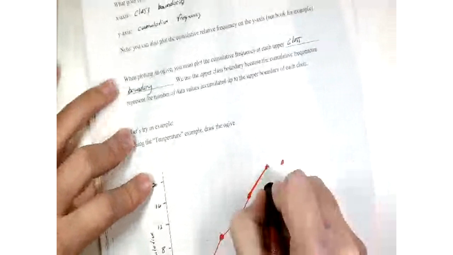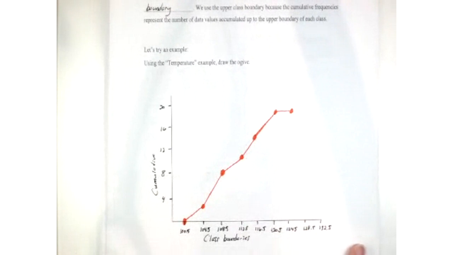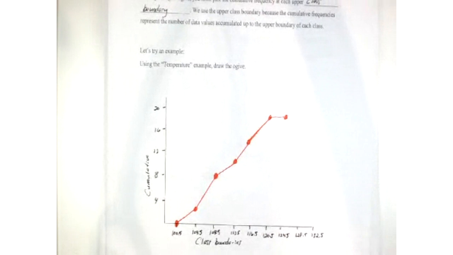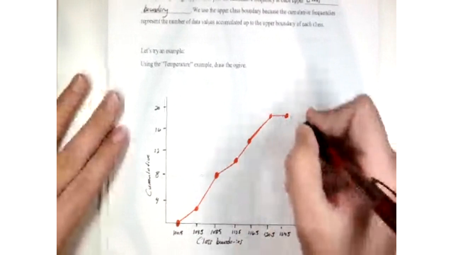Okay, so now we're on the upper limit of 128.5. That corresponds to the class limits of 125 to 128, and within that class, we had 2 data points. So our cumulative frequency will be that 2 plus our already 18. So that gives us 20.